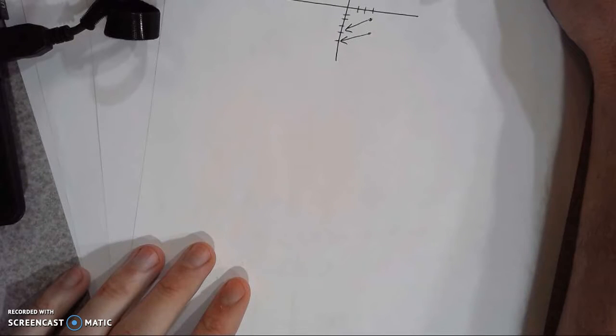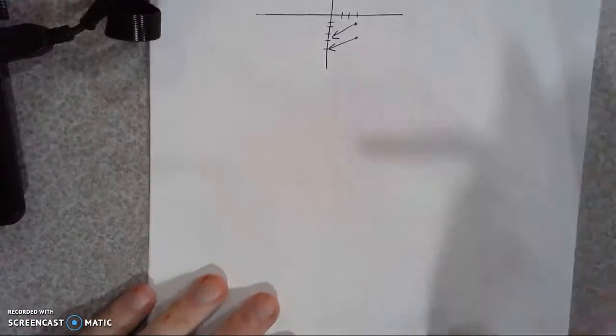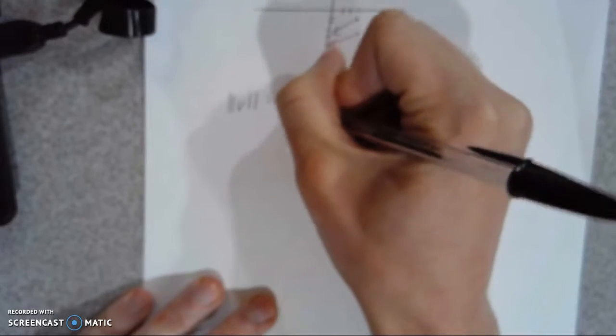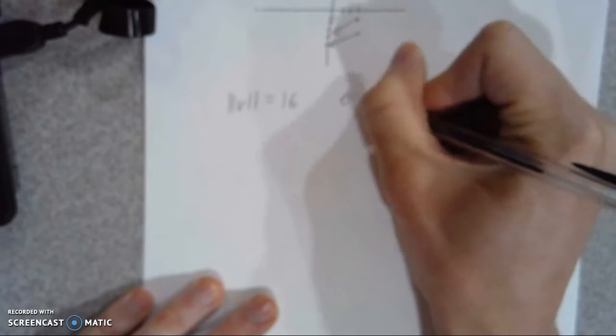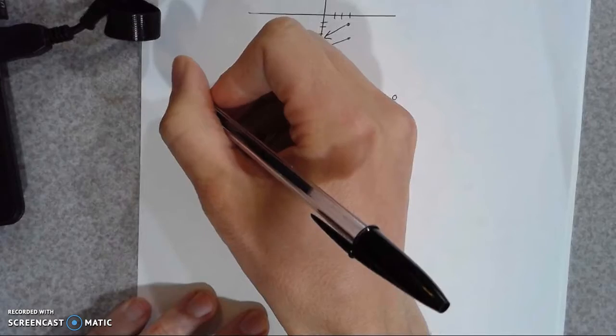Number 8 is the same. Question number 9. They tell us that the magnitude of v equals 16, and they tell us angle theta is 60 degrees. Again, this is question number 9.